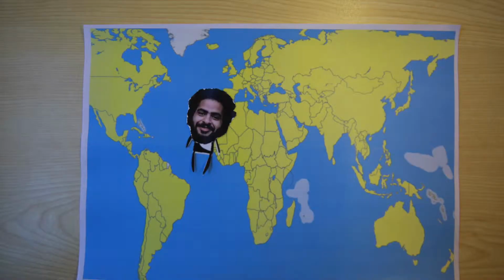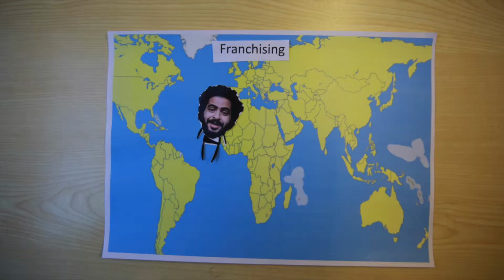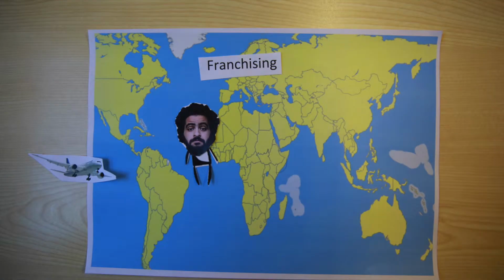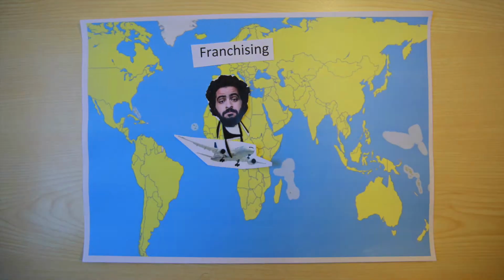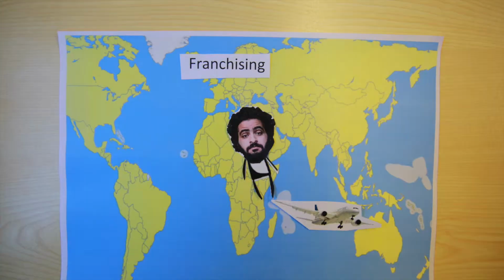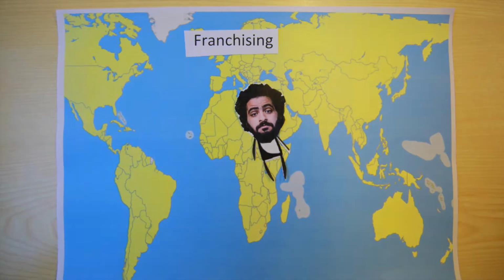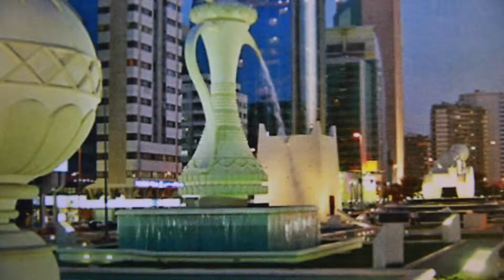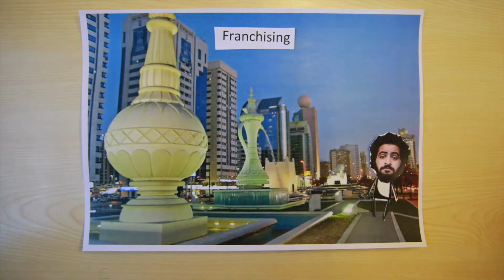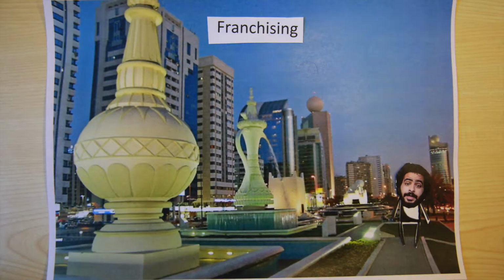The next type we'll be speaking about is franchising. Franchising can be defined as a system in which semi-independent business owners, known as franchisees, pay fees and royalties to a parent company, which is the franchisor, in return for the right to become identified with its trademark, to sell its products or services, and often to use its business format and system.